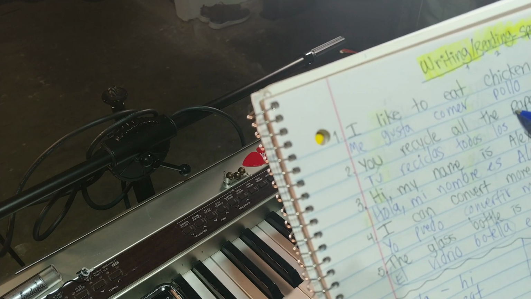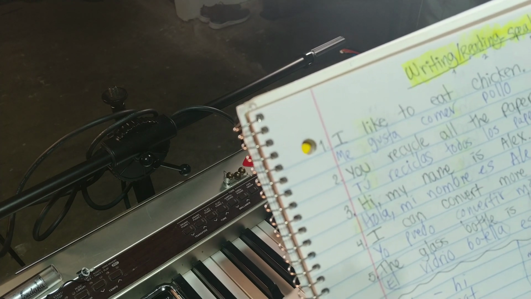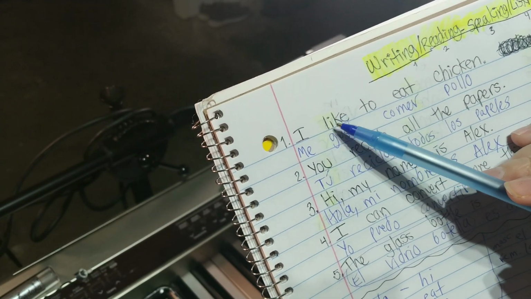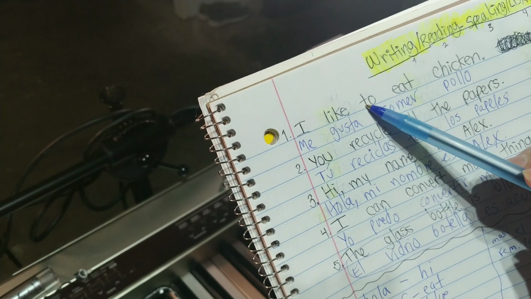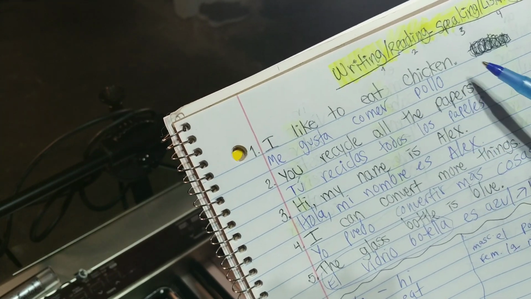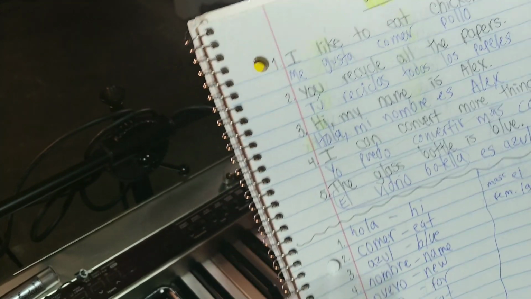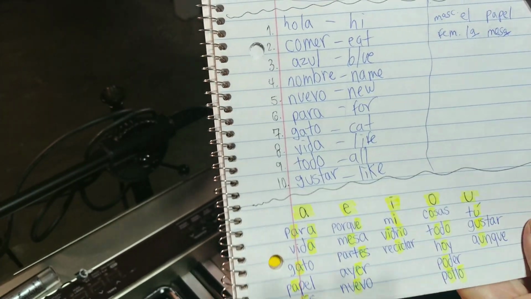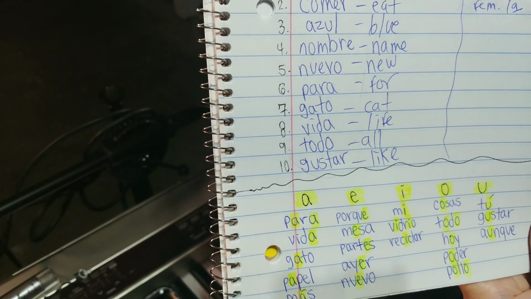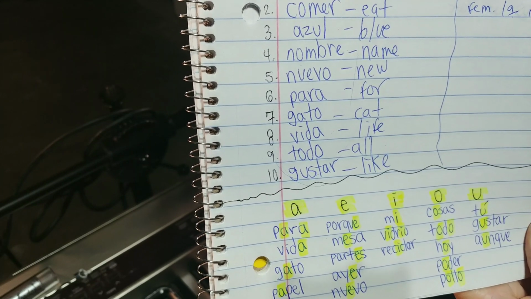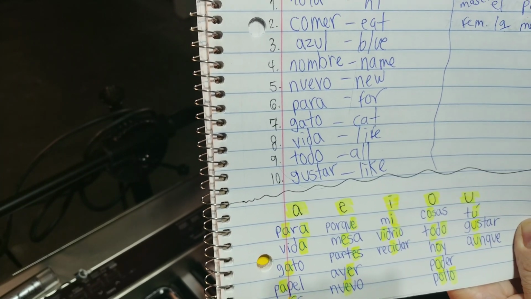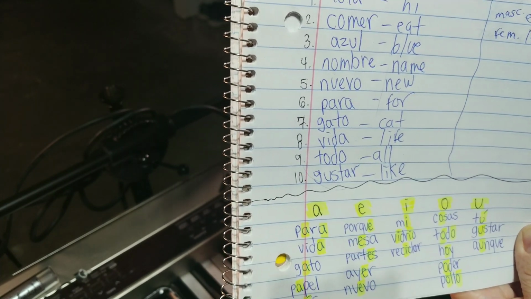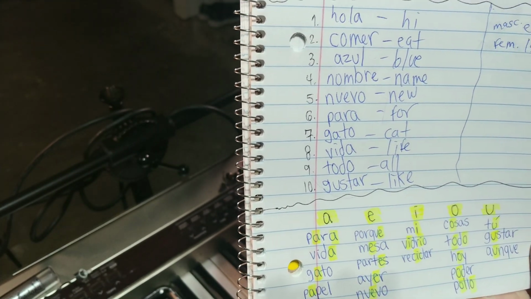Papeles, papers, P. Same sound with a P. So consonants like the L, like the K, like T, C, S, have the same sound. The only thing that changes in Spanish is the vowels. And most of the sounds you also have in English, but we only have 5 vowel sounds in Spanish, which makes it very easy to read, to speak, and to comprehend when somebody's speaking.